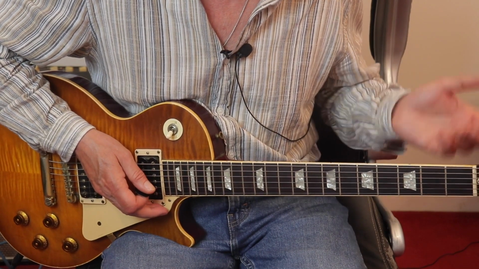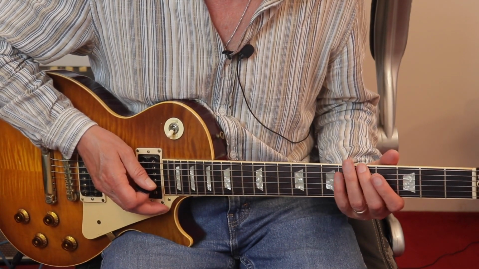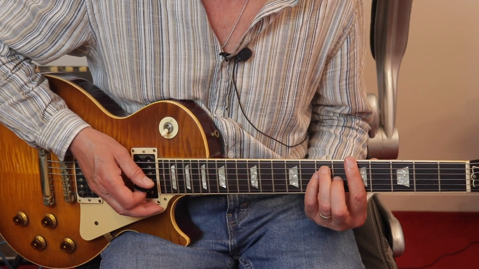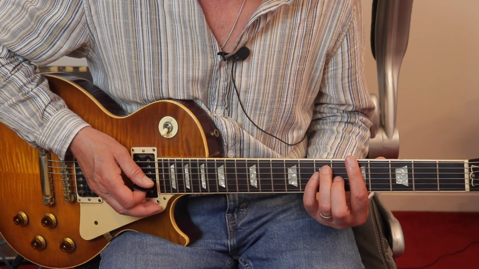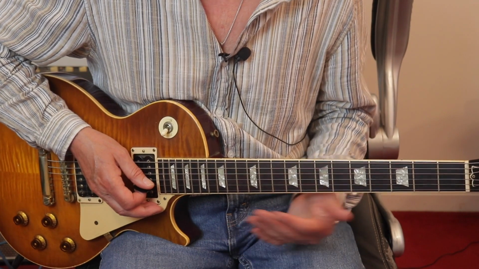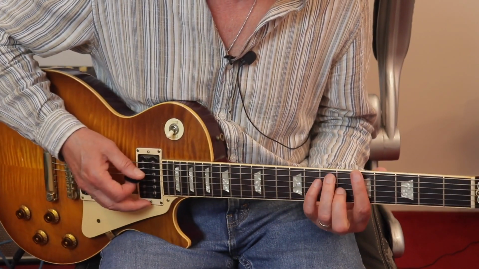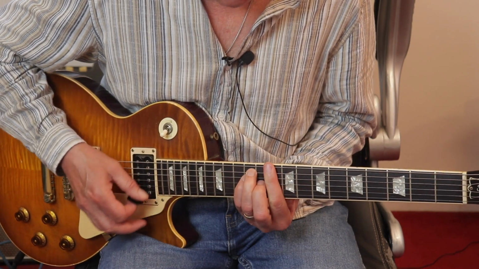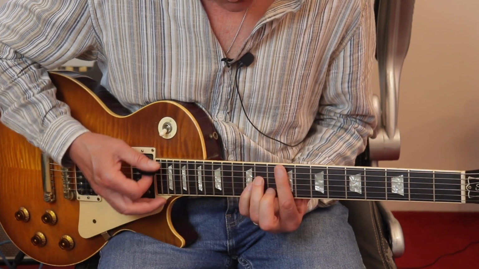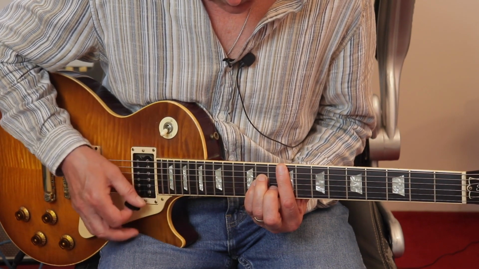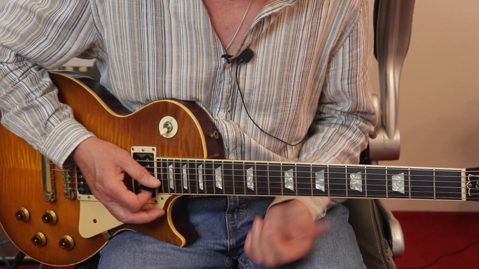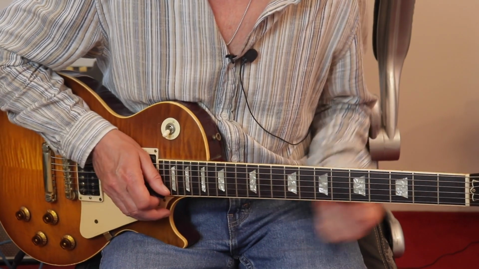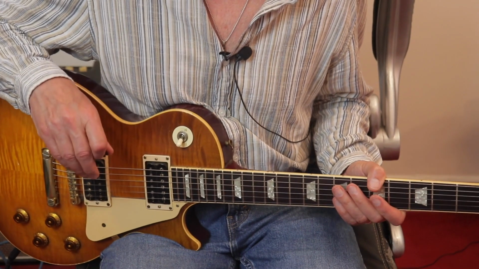So all that happens, if we moved it into the key of A major, for example, then the chord voicings stay exactly the same, but we transpose everything into the key of A major, i.e. up a full tone, and then all the chords will relate to A major. So A major, B minor, C sharp minor, D major, E major, F sharp minor, and G sharp diminished, or G sharp minor 7 flat 5, and then that's it. So everything transposes into other keys.